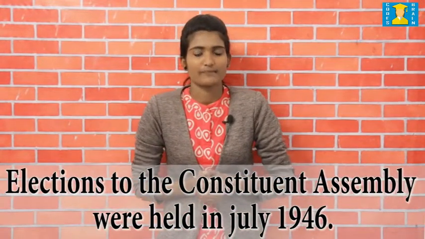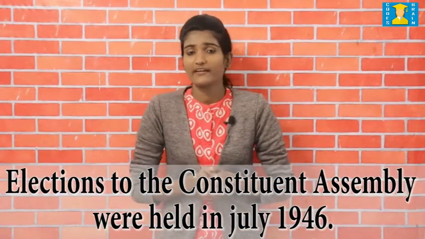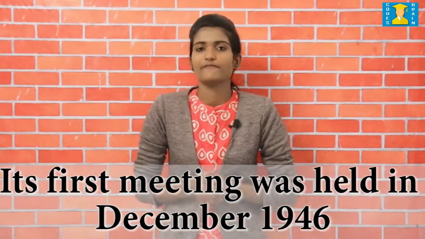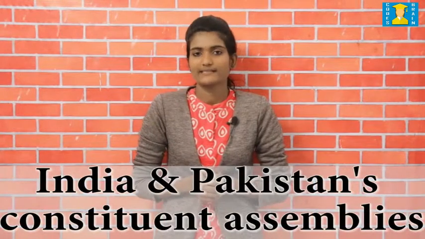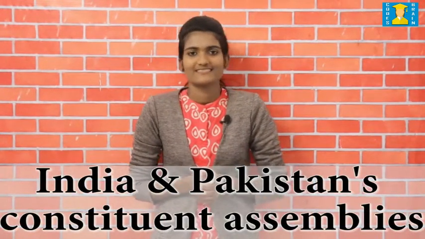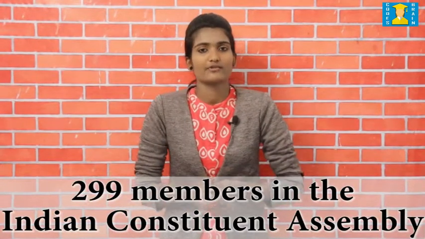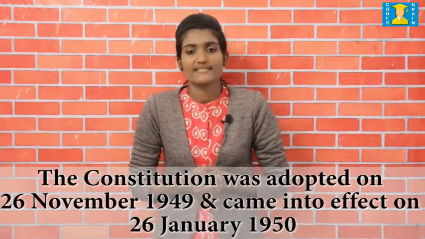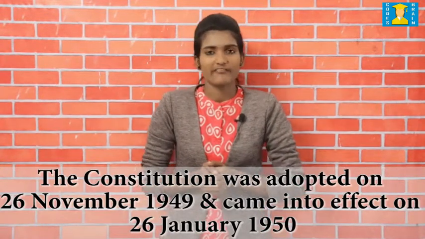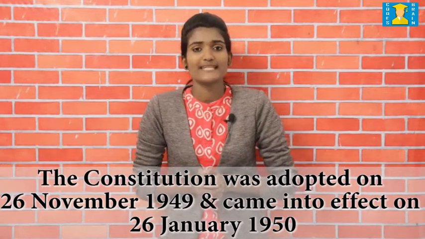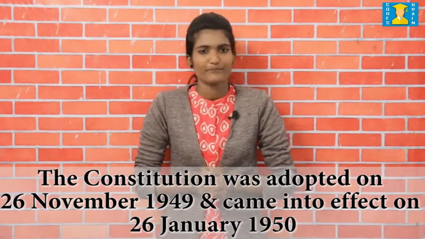Elections to the Constituent Assembly were held in July 1946. Its first meeting was held in December 1946. After the partition, the Constituent Assembly was also divided into India and Pakistan Constituent Assemblies. There were 299 members in the Indian Constituent Assembly. The Constitution was adopted on 26 November 1949 and came into effect on 26 January 1950.